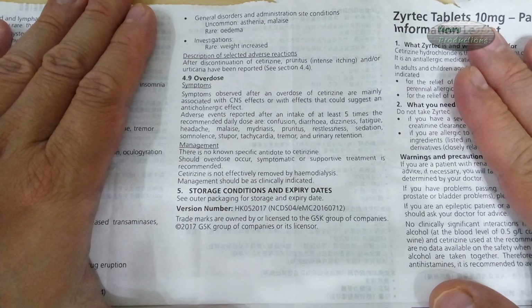4.9 Overdose. Symptoms. Symptoms observed after an overdose of cetirizine are mainly associated with CNS effects or with effects that could suggest an anticholinergic effect. Adverse events reported after an intake of at least 5 times the recommended daily dose are confusion, diarrhea, dizziness, fatigue, headache, malaise, mydriasis, pruritus, restlessness, sedation, somnolence, stupor, tachycardia, tremor, and urinary retention.